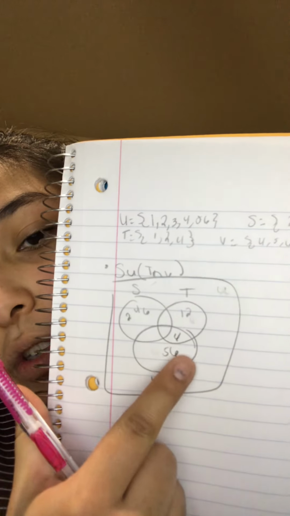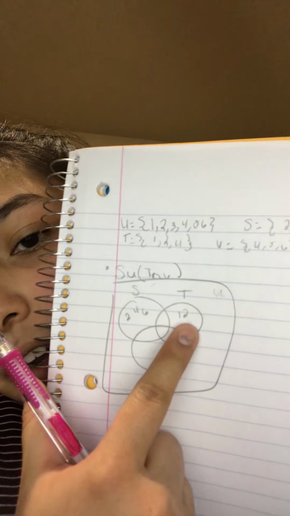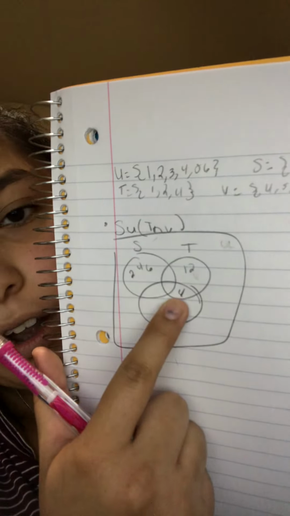So you have 5, 6, 1, 2, and 4 on T and V, because that is the first part. That is both A and B, or for mine it will be T and V. So the only thing they do have in common will be 4.